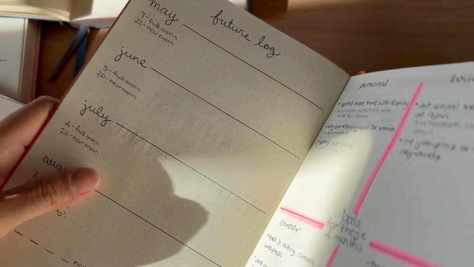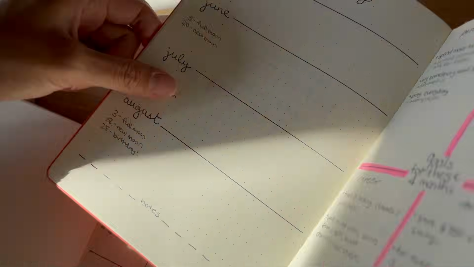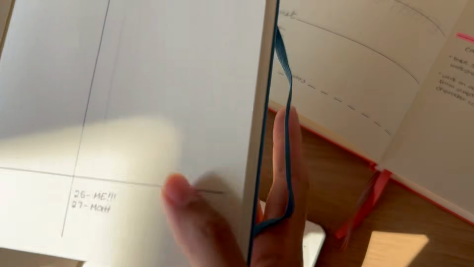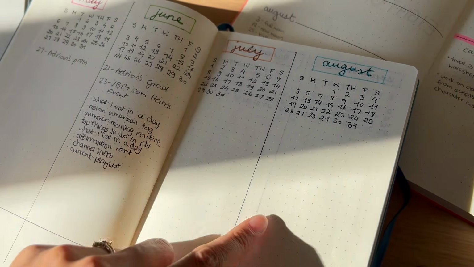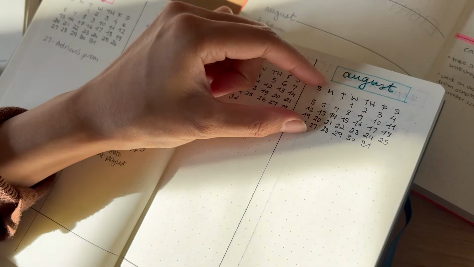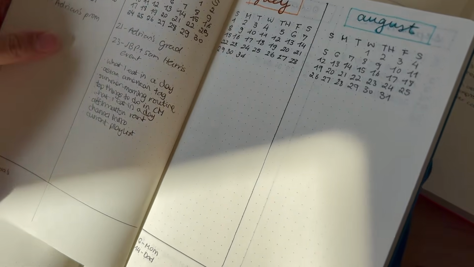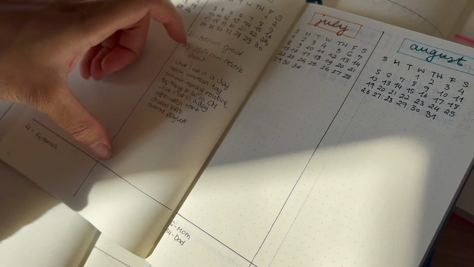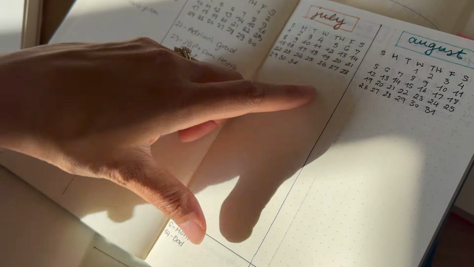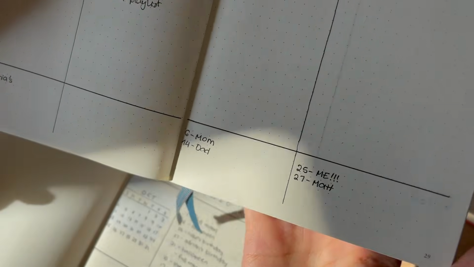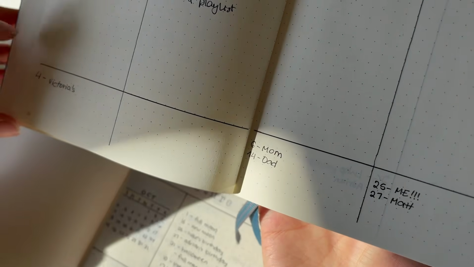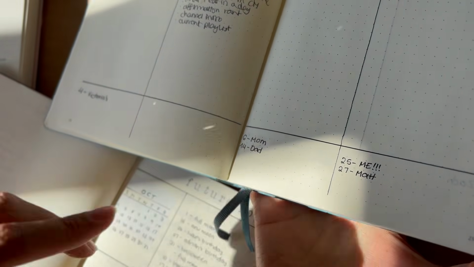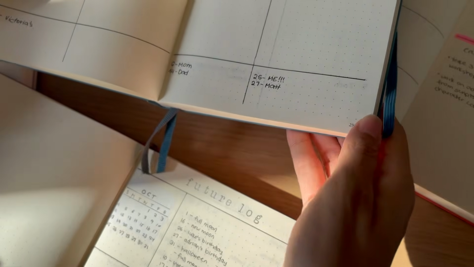In some notebooks, I would have a 4-month future log. And then what I did in this 4-month future log, instead of having it on one page, I had it across 2 pages. I would include a little mini calendar, and this is where I would write down any appointments, events, deadlines, exams, tests, things like that. And then at the bottom here is where I would include people's birthdays, like family and friends would be down here. So there are different ways in which you could categorize your information.